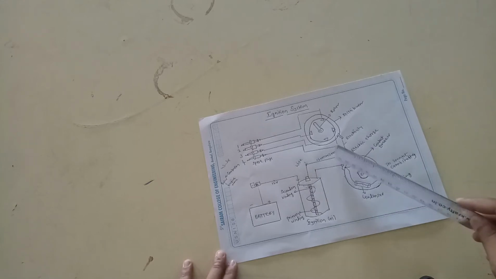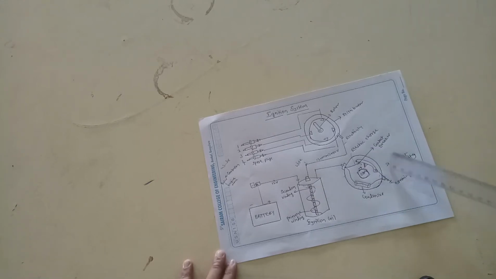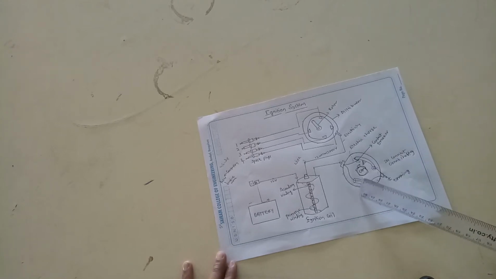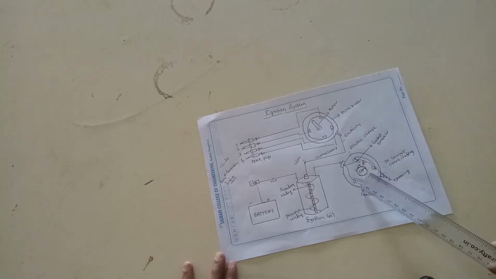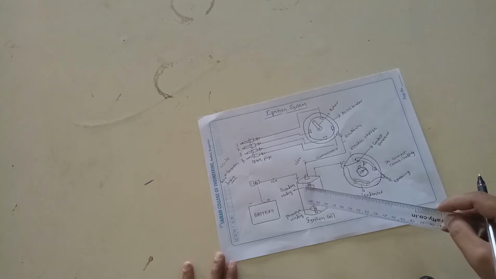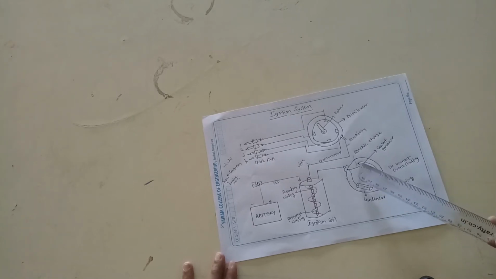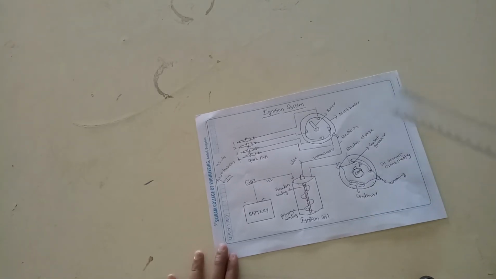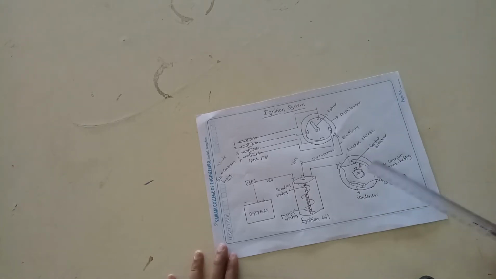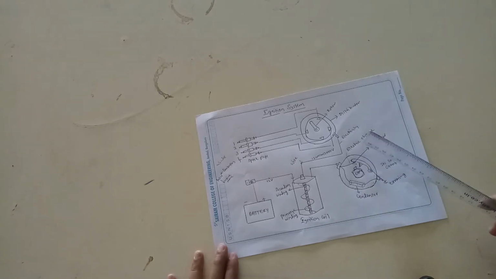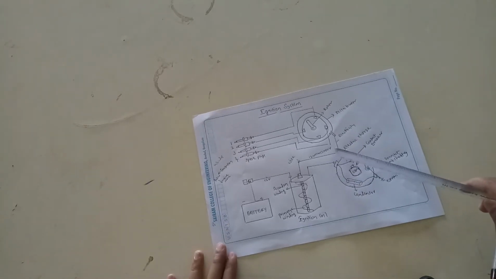From the contact breaker through some wires. I will explain this part. In the contact breaker there are two main parts: first a condenser, and second a cam. As the current passes from the ignition coil to the contact breaker, the cam is connected to the crankshaft. As the crankshaft rotates in the vehicle, the cam also rotates. As the cam comes to the top, the contact breaker will break between these two parts. At this moment there is no voltage transfer between these parts. The voltage passes only through the condenser part.